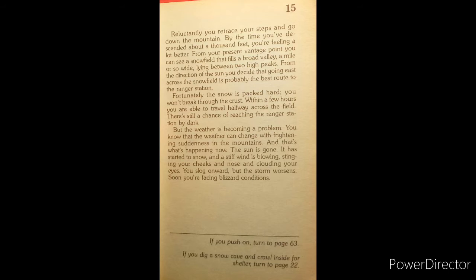The sun is gone, and it's started to snow, and a stiff wind is blowing, stinging your cheeks and nose and clouding your eyes. You slog onward, but the storm worsens. Soon you realize you're facing blizzard conditions. If you push on, turn to page 63. If you dig a snow cave and crawl inside for shelter, turn to page 22.